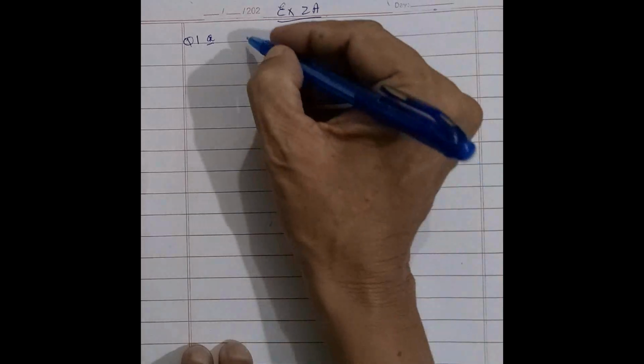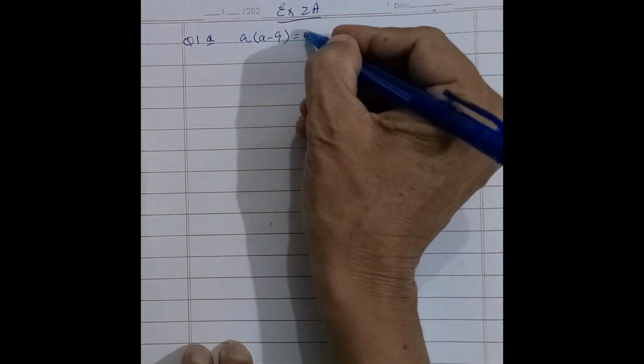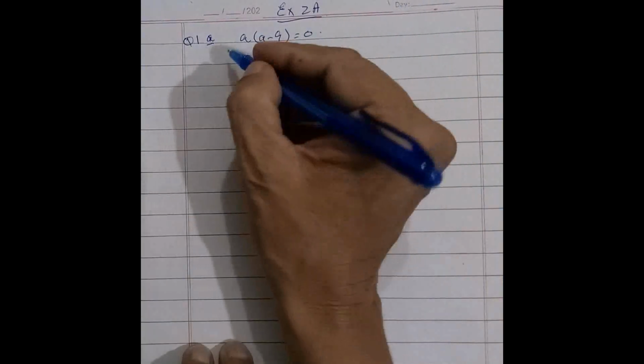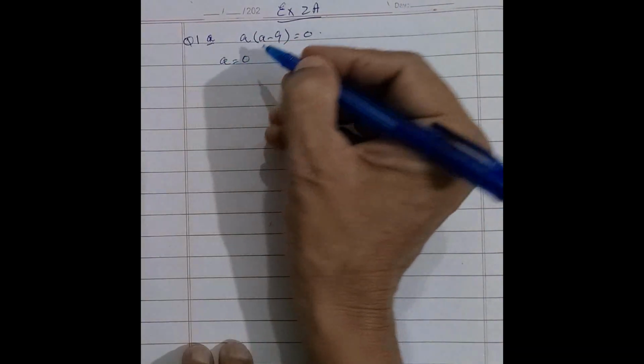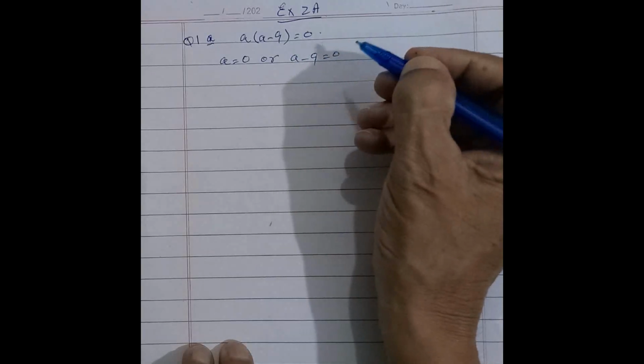Let's start. Solve each of the following questions. Part A is A into A minus 9 is equal to 0. So we put A is equal to 0 or A minus 9 is equal to 0.